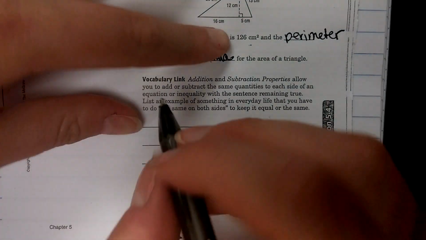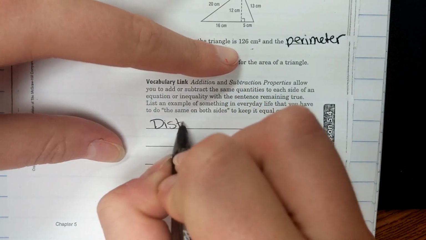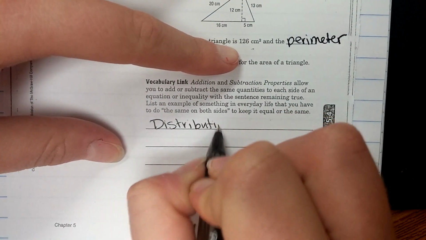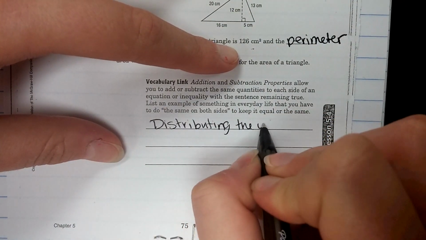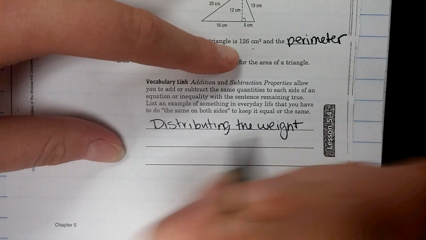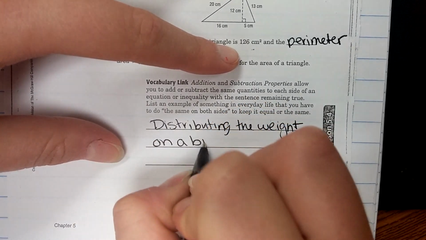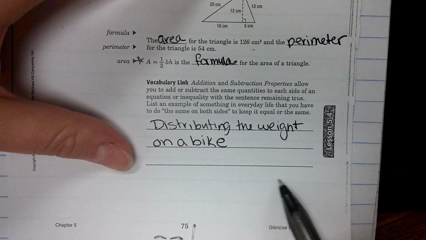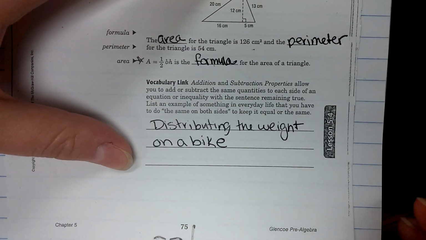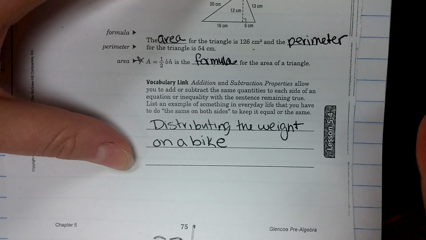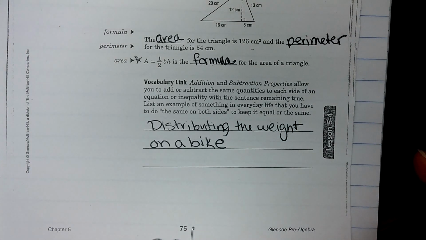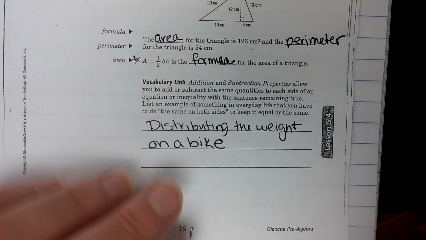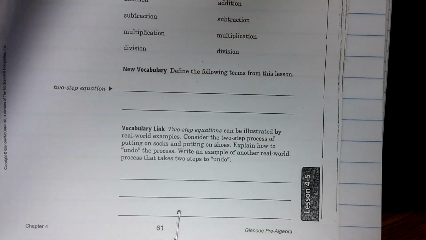I like to think about distributing the weight on a bike. So if I'm riding a bike and I lean to one side or the other, the bike is going to tilt and I'm going to fall over. But if I do the same amount of weight on either side, that bike's not going to tilt and I'm going to be able to ride it without falling over.